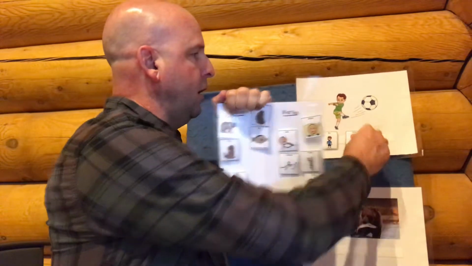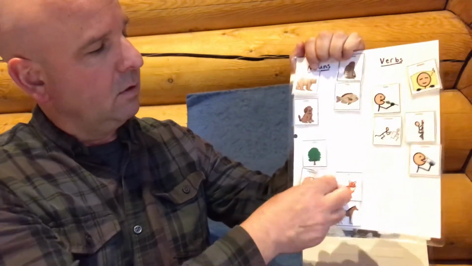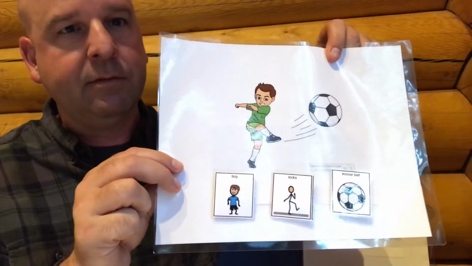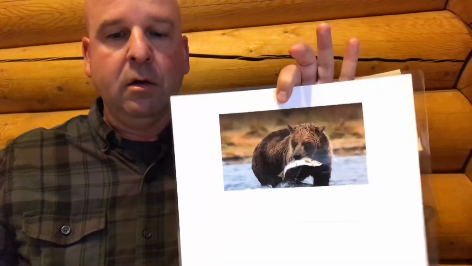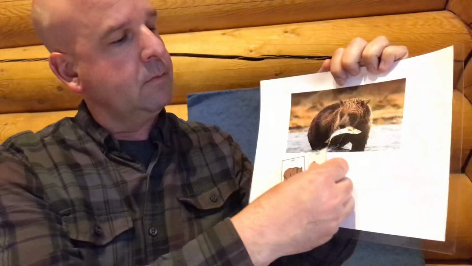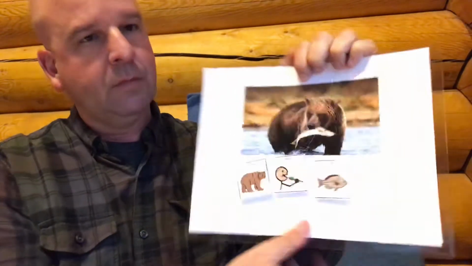So I'm going to get my kicks icon, and then boy kicks soccer ball. So it's going to look like that. Once again, you're going to have the same process here with our bear. Bear eats fish.